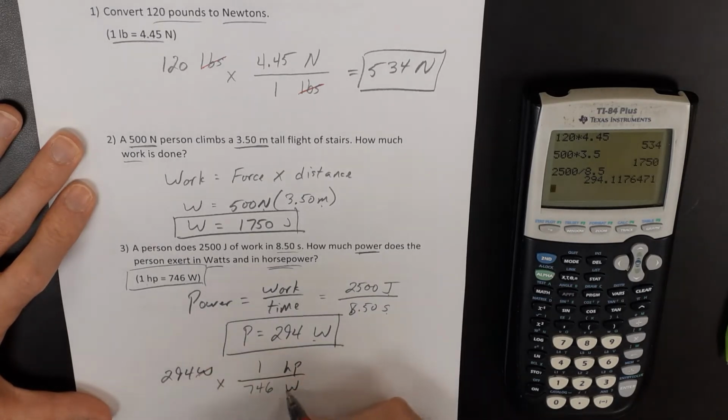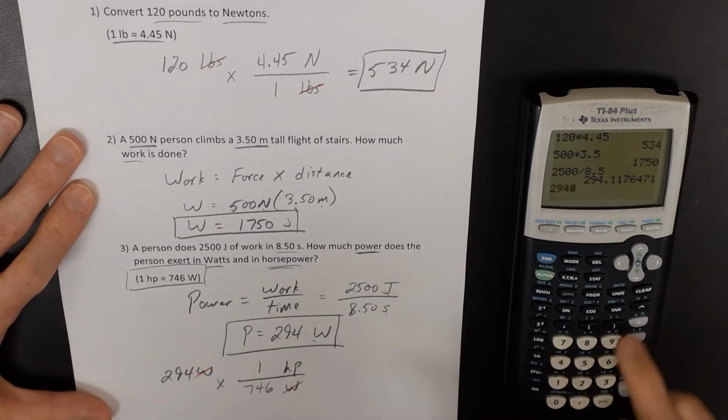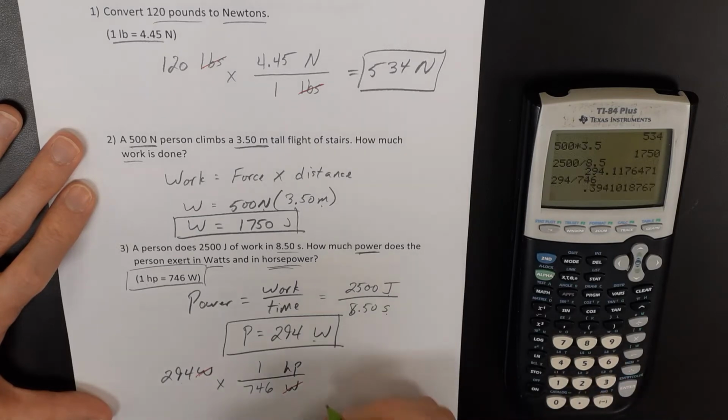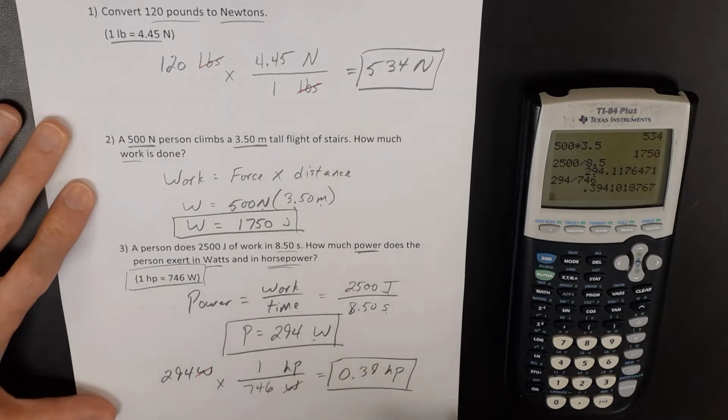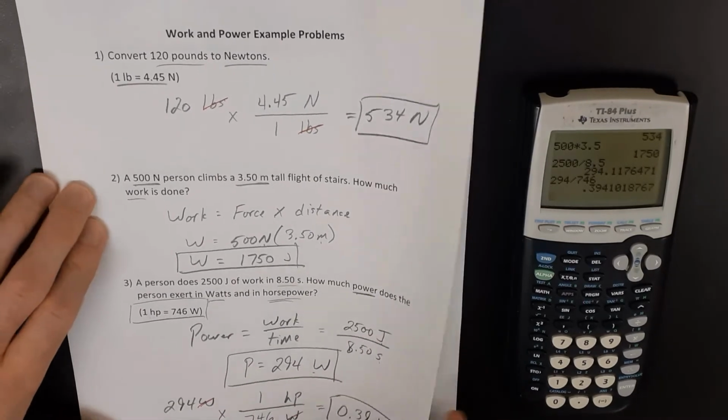The watts are going to cancel out. I have 294 divided by 746. And I get 0.39 horsepower. Okay.